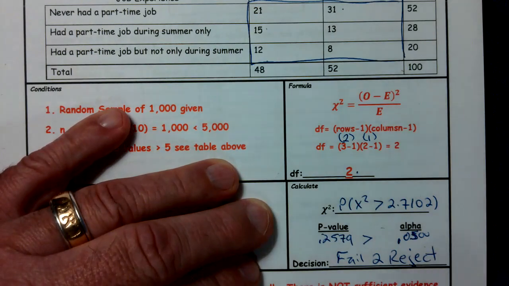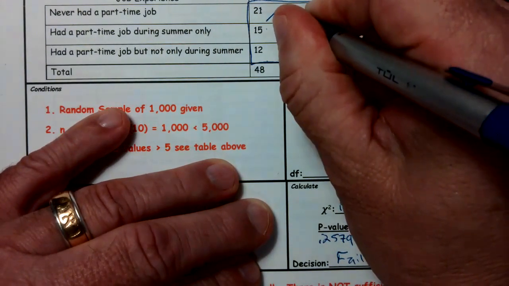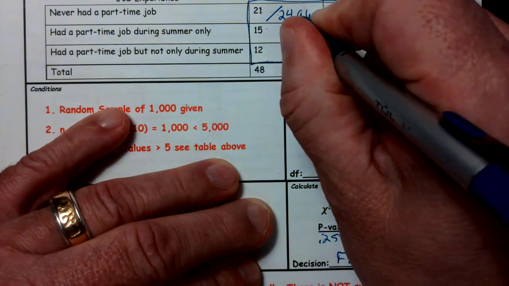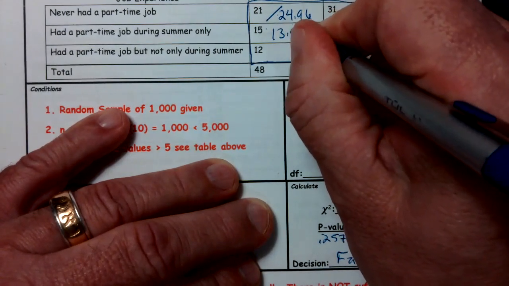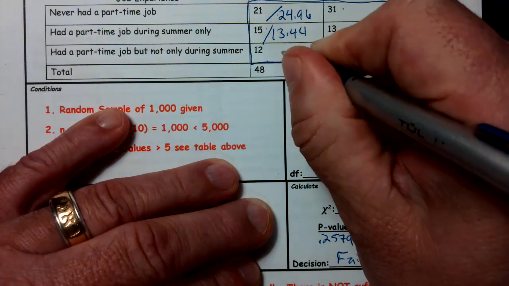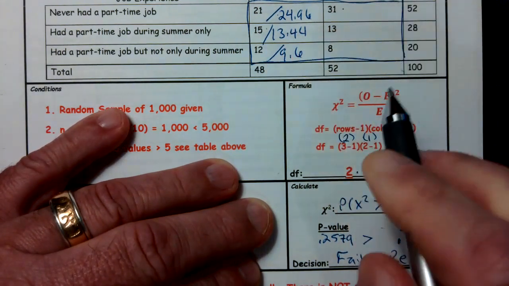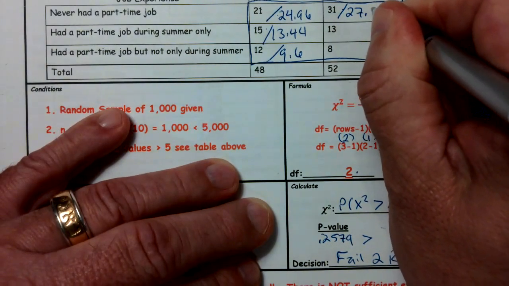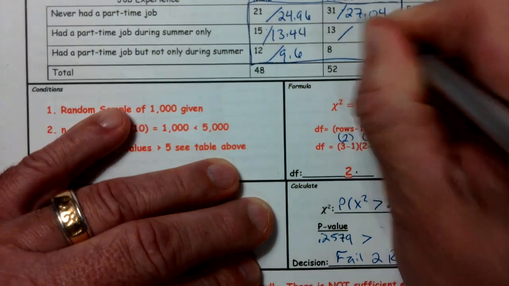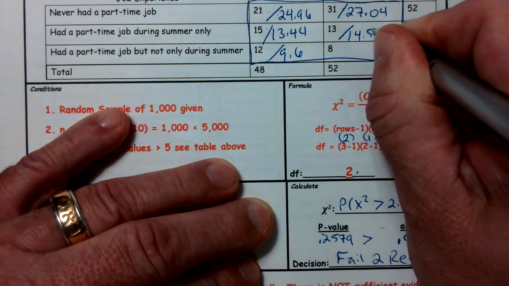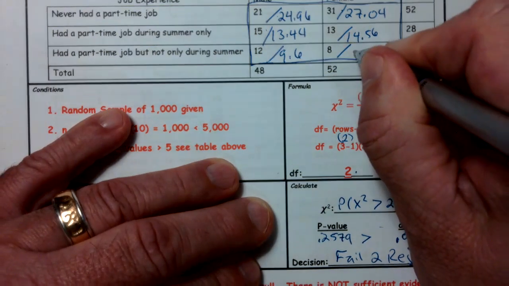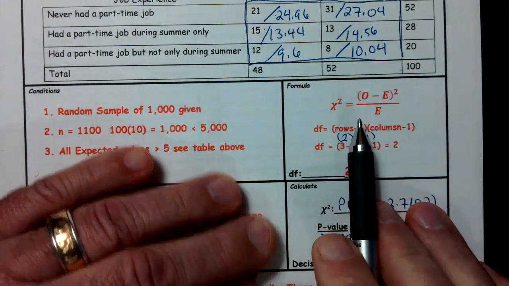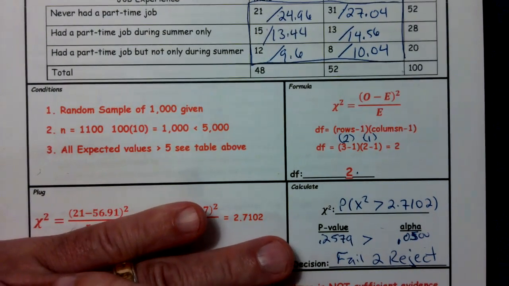So let's go ahead and get those things recorded, because those are pretty important. That's what we're looking for. So 24.96, 13.44, and 9.6. Remember, all of these have to be greater. Every single one of these has to be greater than 5. The observed values do not, but the expected values have to be greater than 5. So make sure you're checking that. And in this case, the smallest one is 9.6, and that's definitely greater than 5. So all are greater than 5. So it's large enough to proceed with this.